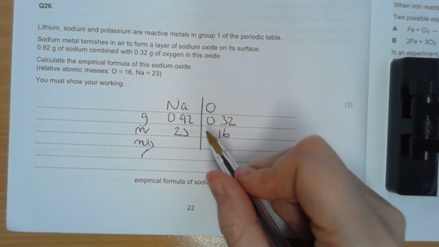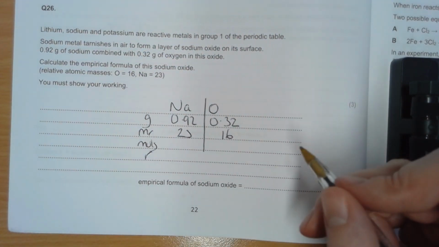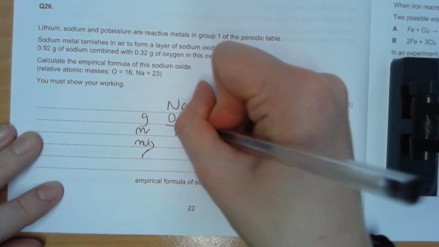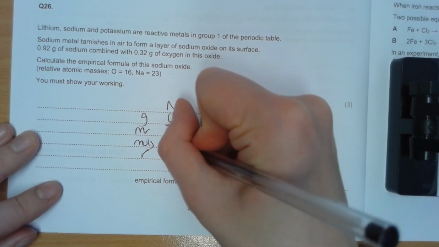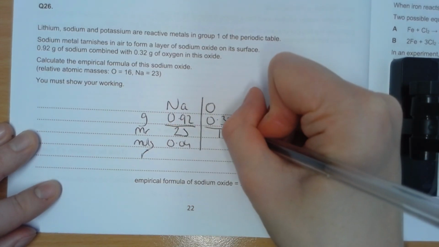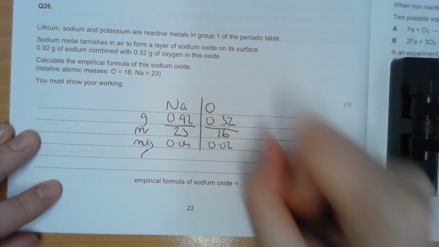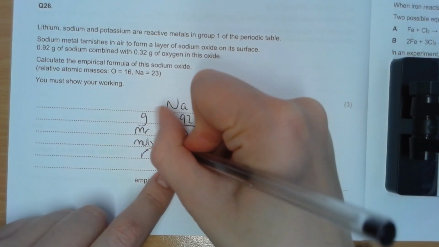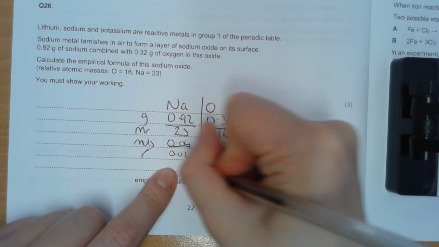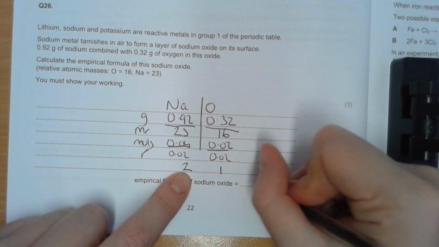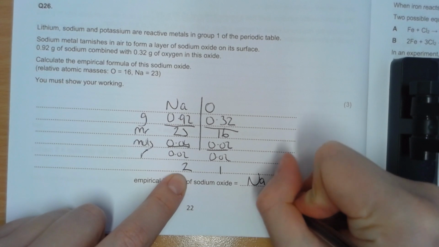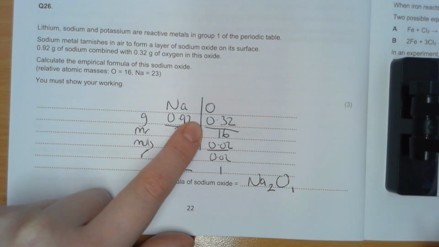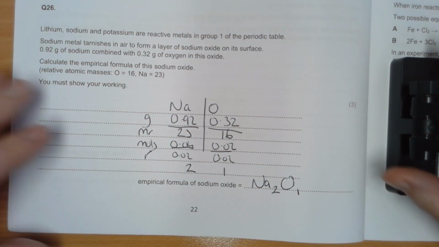Before you go any further, just make sure you put the numbers in the right place. I divide and I get 0.04 for sodium. I divide here and I get 0.02. 0.02 is smaller than 0.04. I divide both of them by the smallest number. I get 1 is to 2. And then my answer is Na with a little 2 and then O with a little 1. Okay, so that is empirical formula.